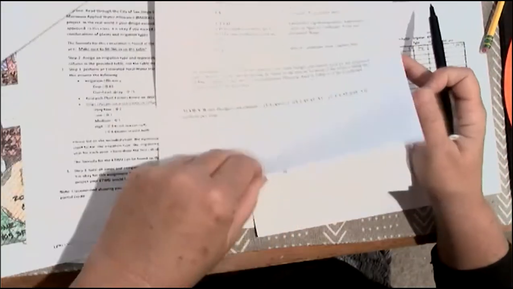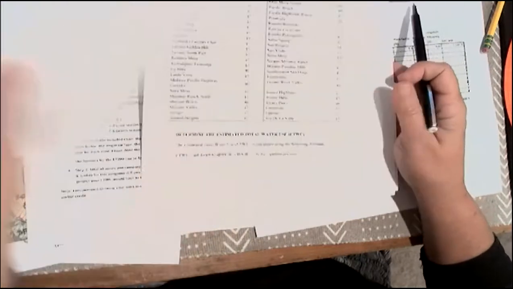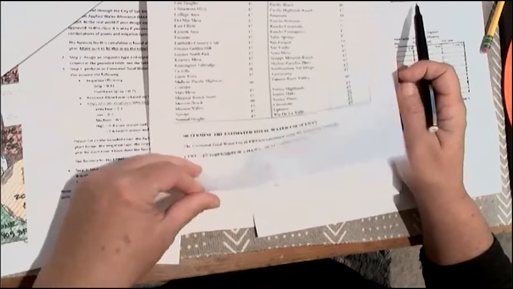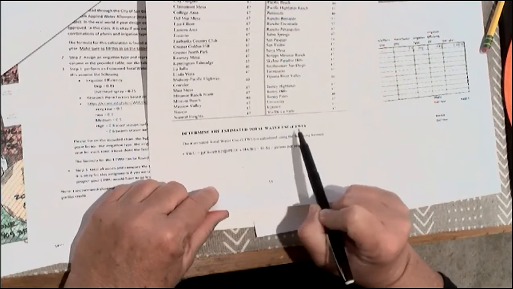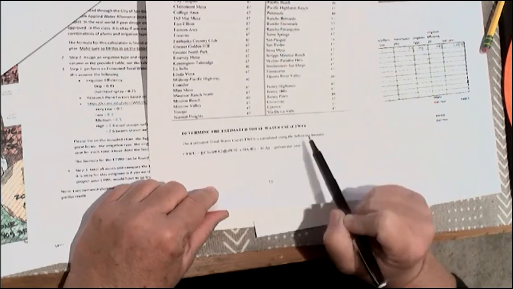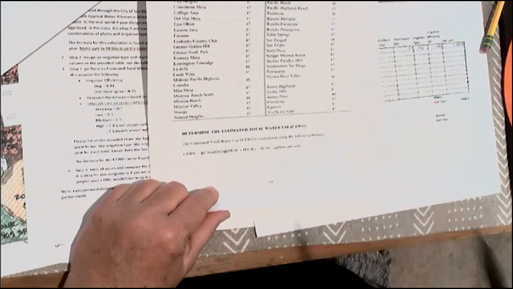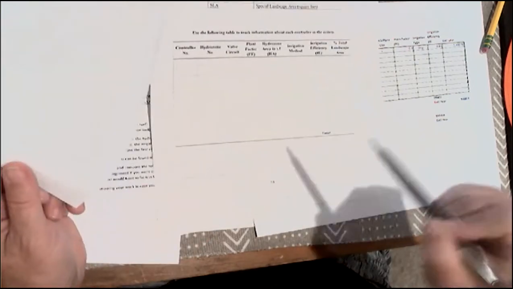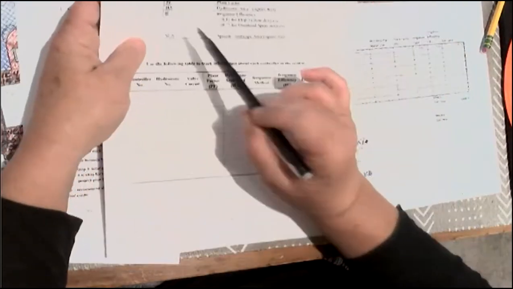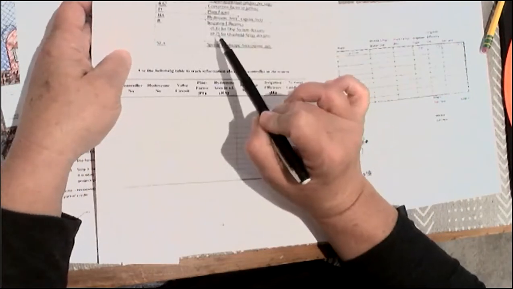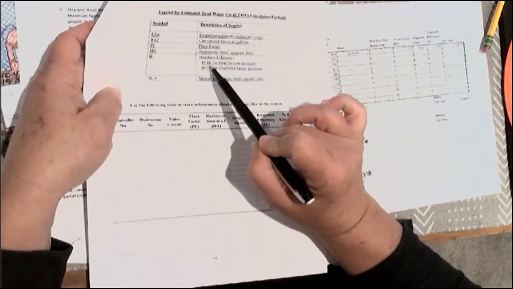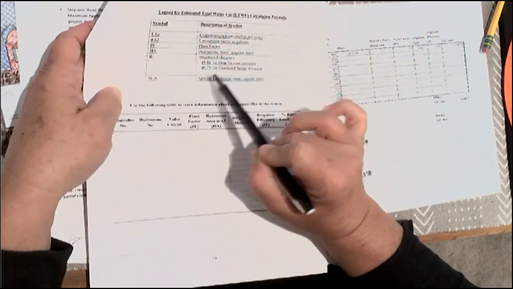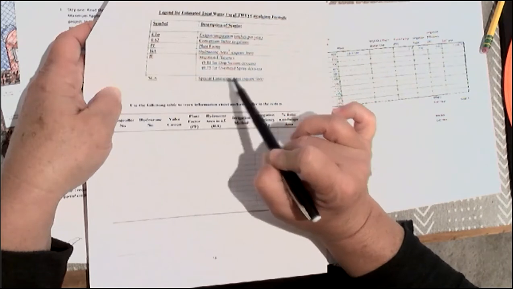Okay, so if we go back to this, it walks you through how to determine the estimated total water use. And the way that we do that is each and every hydrozone, we run this same calculation over and over. So you can see when they walk you through that, they only give you two choices for irrigation efficiency, 0.81 for drip or 0.75 for overhead spray.